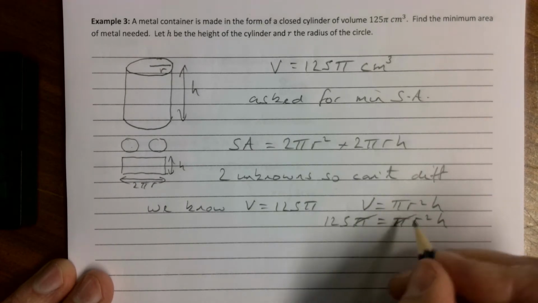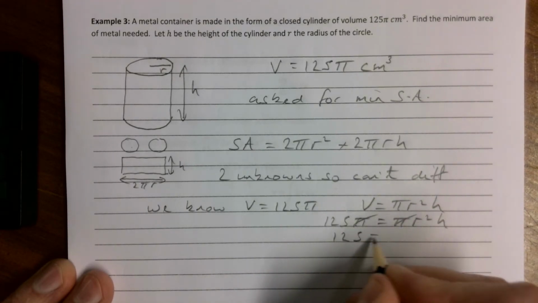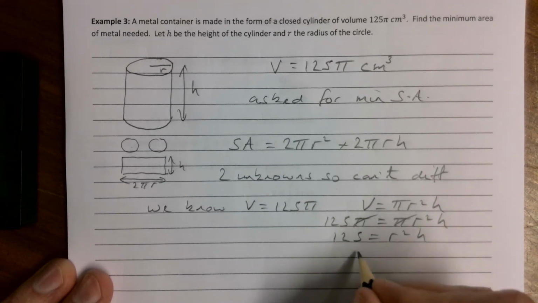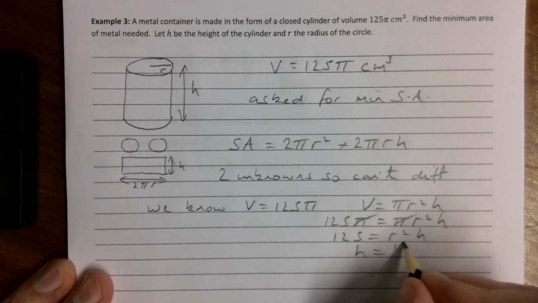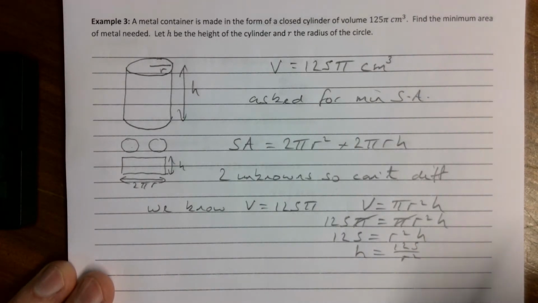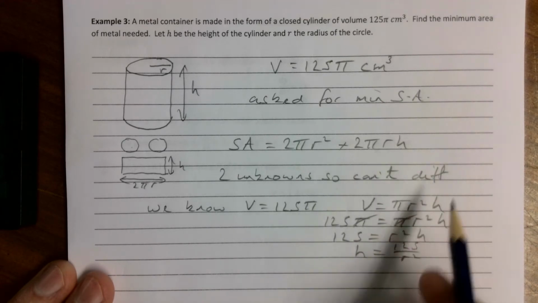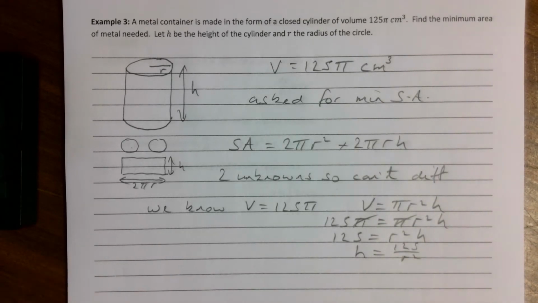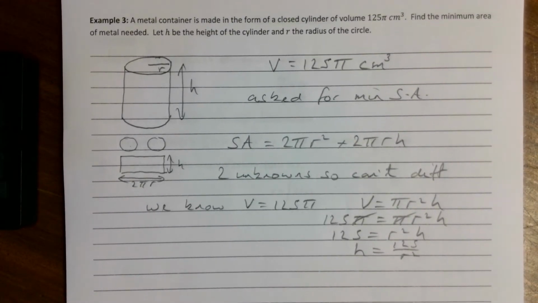Dividing through by pi, 125 is r squared h, and that means h, if we divide by the r squared, is 125 over r squared. So we can now exchange our h in this formula here for 125 over r squared, and then we have one variable, so we can differentiate. Still a tough question.